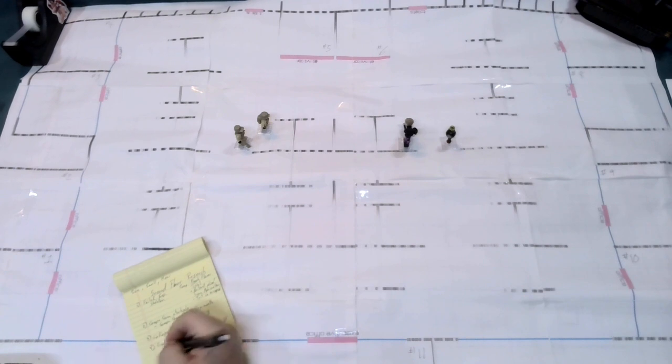So 5 and 6, we're going to put 5 and 6 together. Non-working elevators.